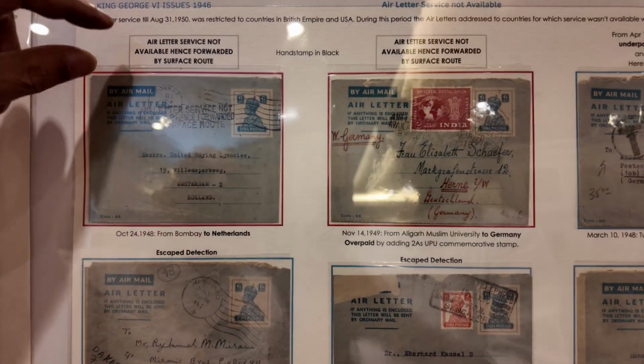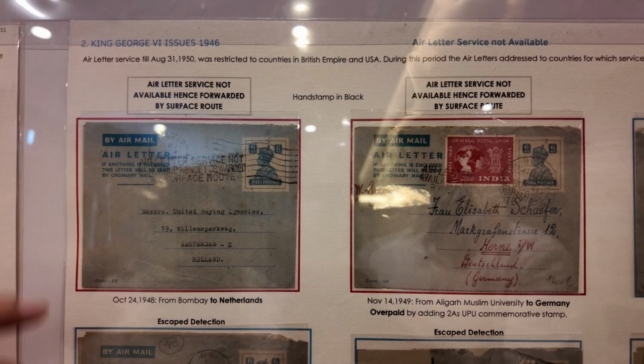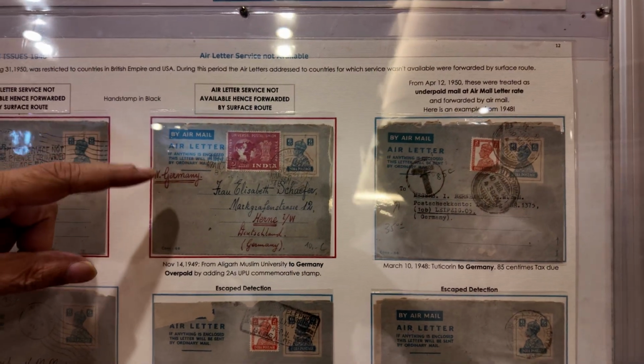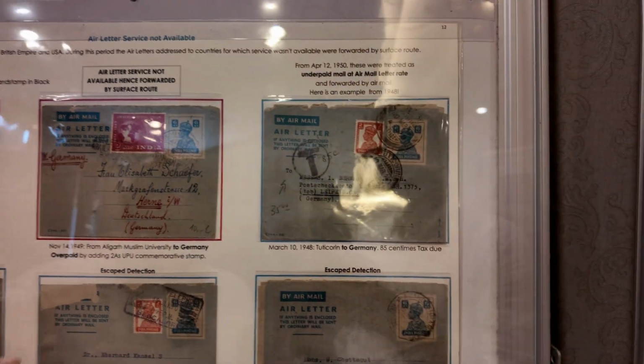Again, the air letter was not available to all the countries. So here I'm showing it has gone to Holland, Netherlands, and it was sent by surface route with a stamp that service is not available. But I'm showing here one sent to French West Africa, where it escaped detection. Here it's sent to Germany, and it was stamped that service not available, sent by surface route. And this escaped detection, it went all the way to Chile, which is a very unusual destination. That is why I have kept it in this condition even.